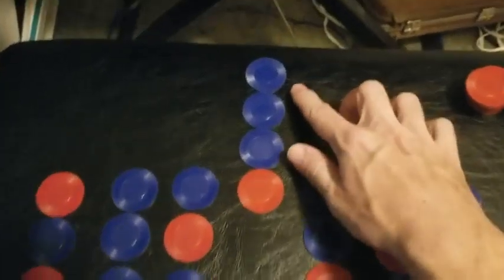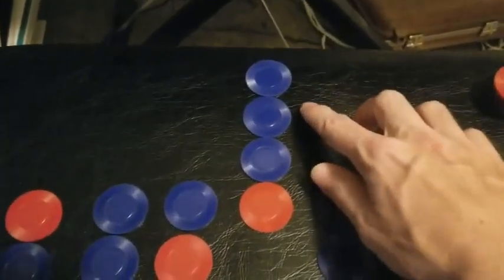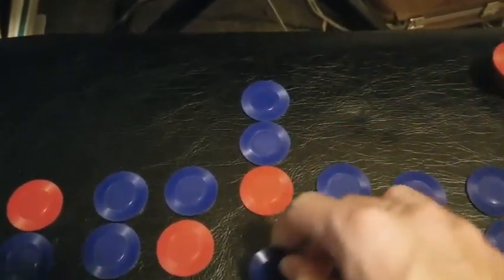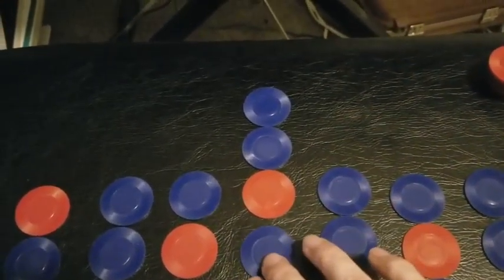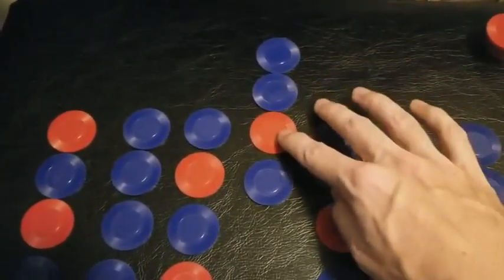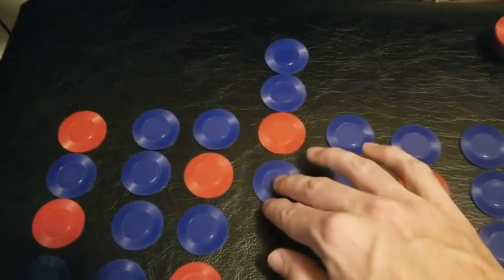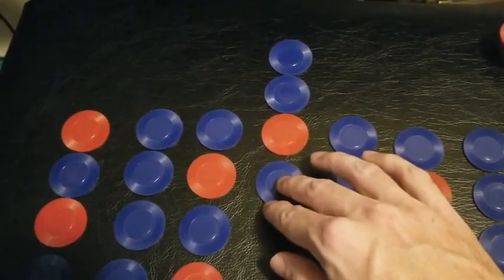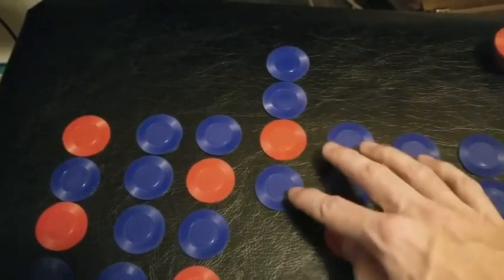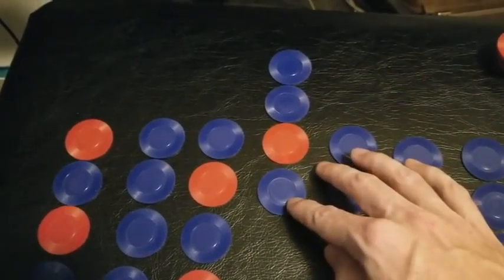Coming down is D flat, E flat, G flat, F flat, B flat, D flat, F flat, I'm sorry, D flat, G flat, F flat, B flat.